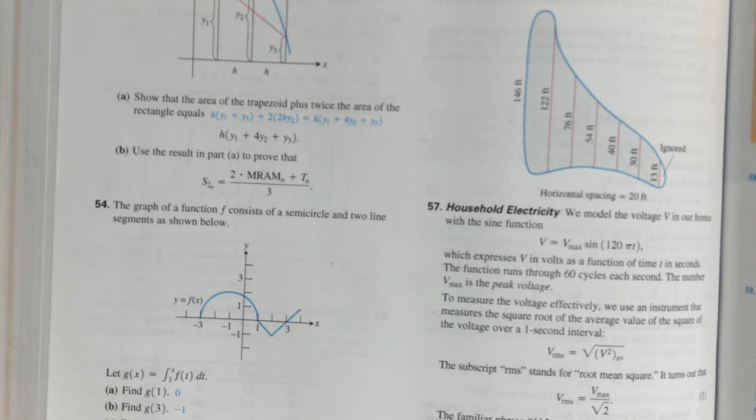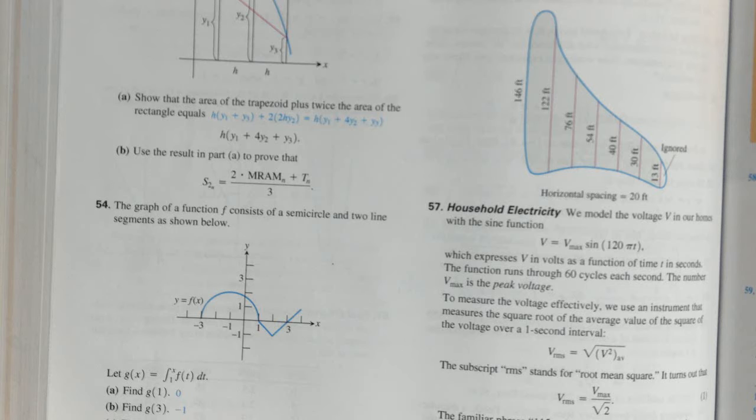So here's the graph, and for part D, we are supposed to find all values of x on the open interval -3 to 4 at which g has a relative maximum. Remember that this is g right here, that area function. If you take the derivative of g, you will get f of x. One really important thing to understand here is that g prime of x is equal to f of x.